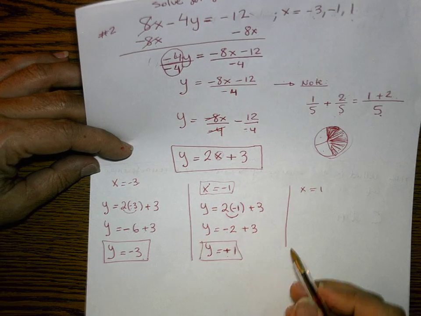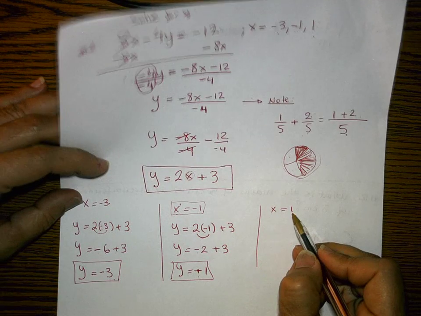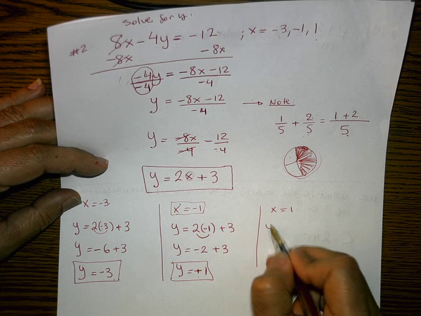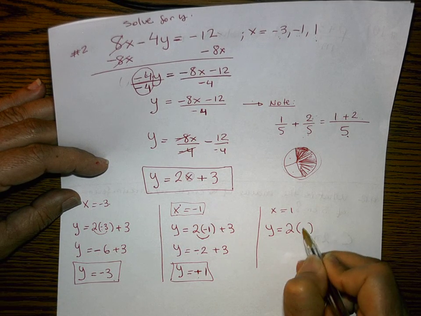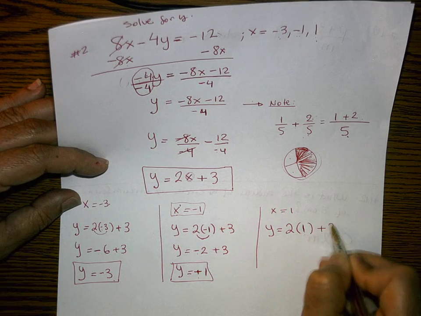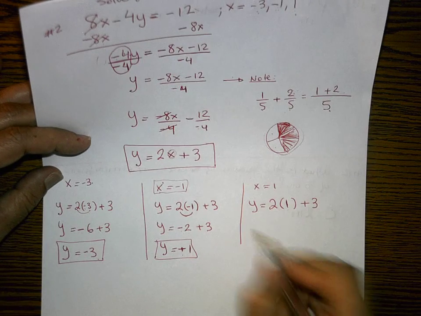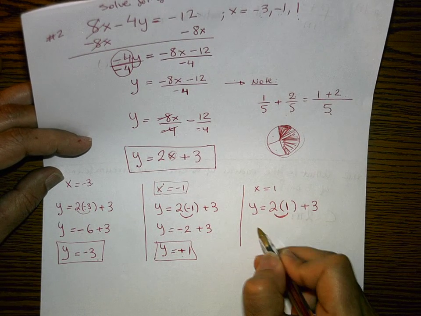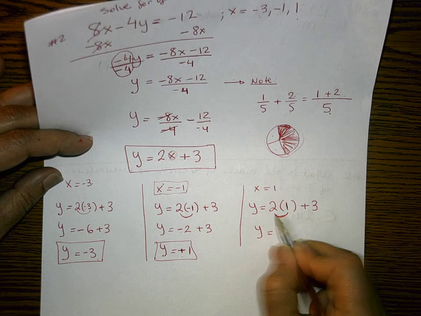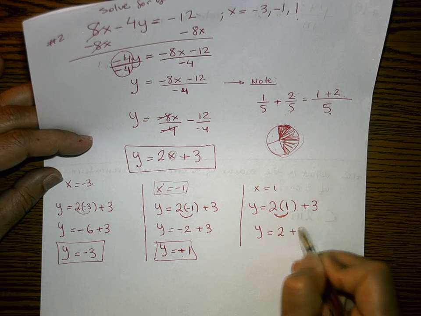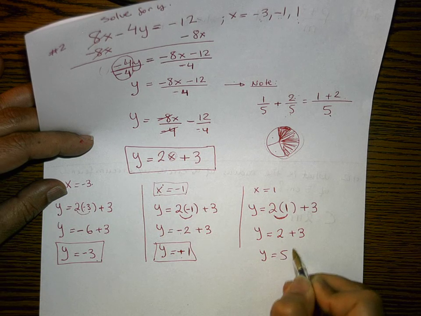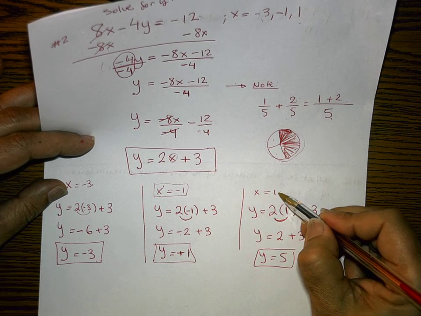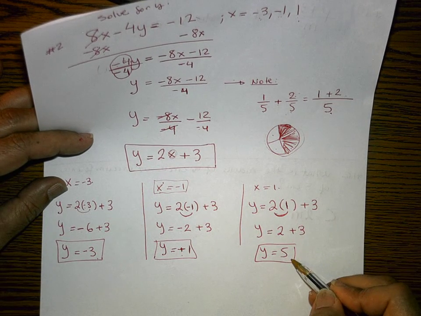Now let's do one more time. What happens when we plug in x equals 1? So y equals, I'm going to use my little equation again, 2 times a positive 1, and then add a 3 at the end. We're going to do multiplication first. Y equals 2 times 1 is 2, plus a 3 at the end. Y equals 2 plus 3 is 5.